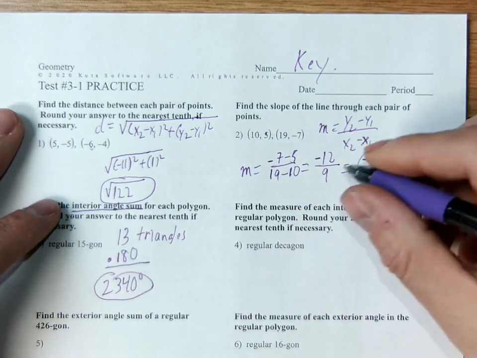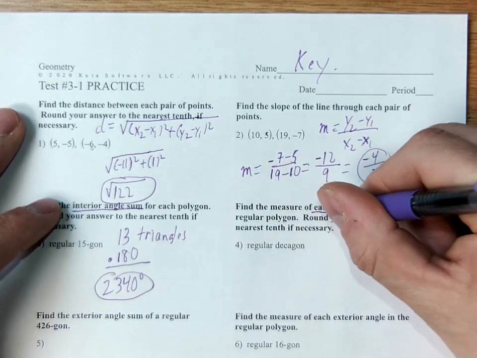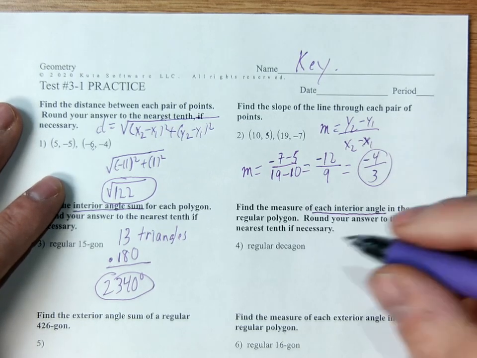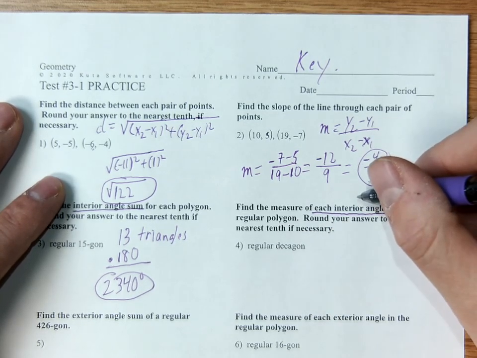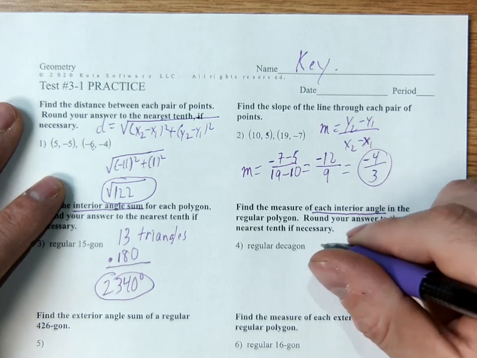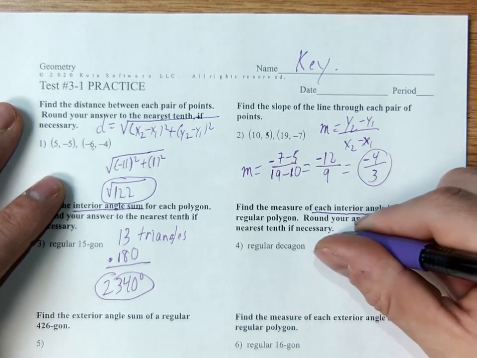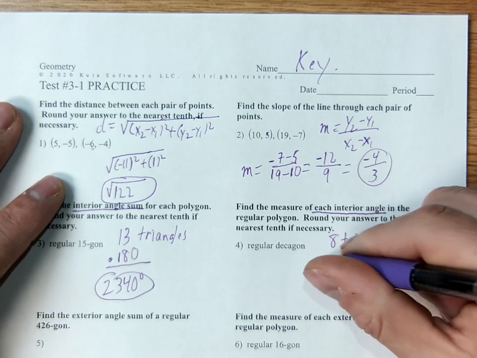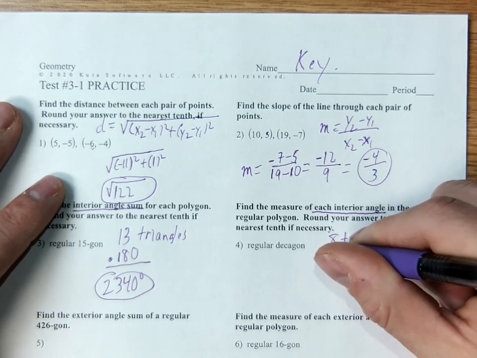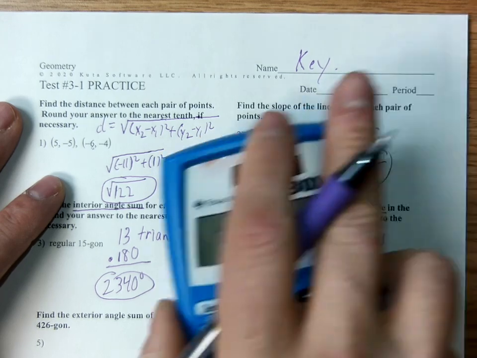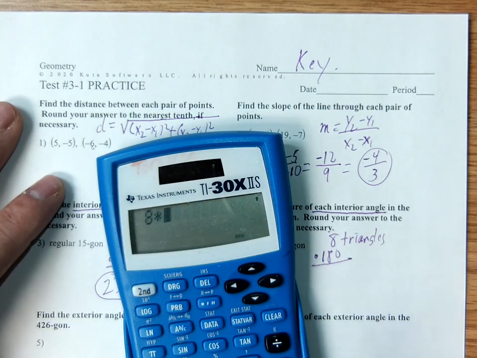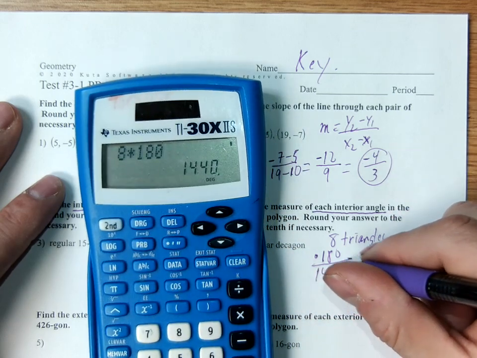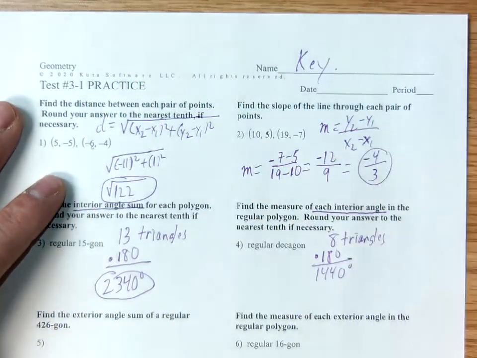Pay attention here, because the next one says each interior angle, which is different than the interior angle sum. So a decagon's got 10 sides, meaning it's got 8 triangles. 8 triangles times 180 per triangle. So 8 times 180. There's the sum, 1,440. That's the sum.